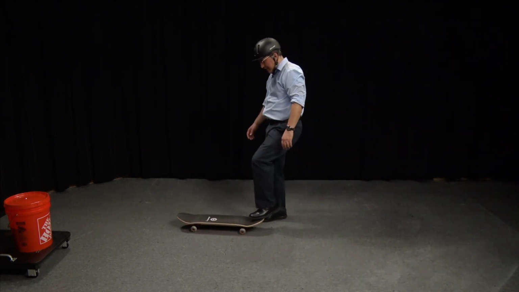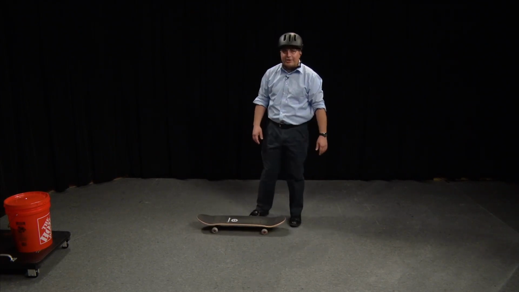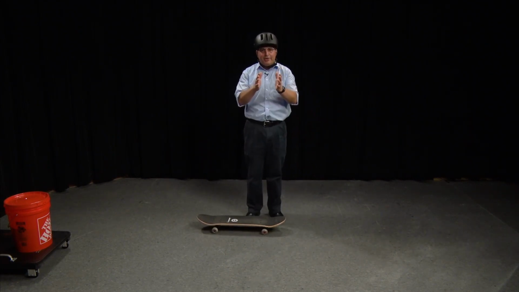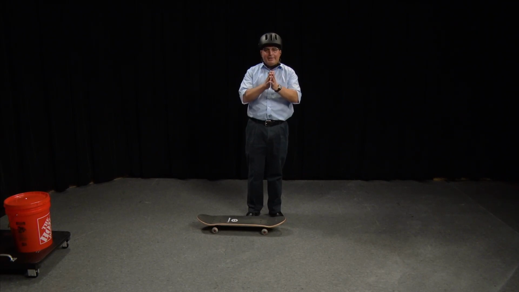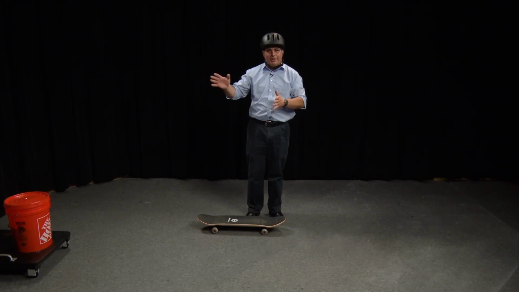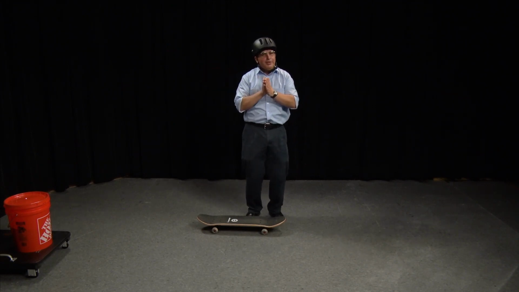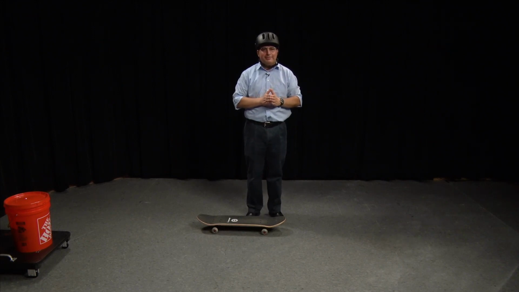Okay, so there you go. That is conservation of momentum. When two objects interact, the mass times velocity is the same for both. A small mass will have a large velocity. A large mass will have a small velocity. Okay, I hope that was fun for you. It was fun for me.